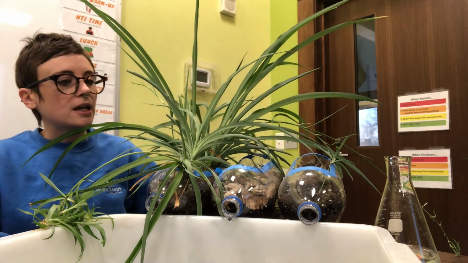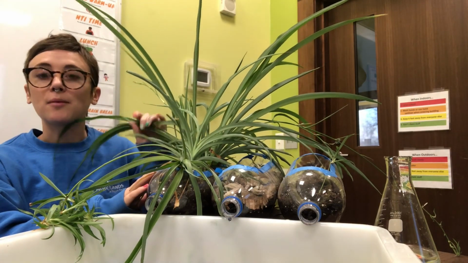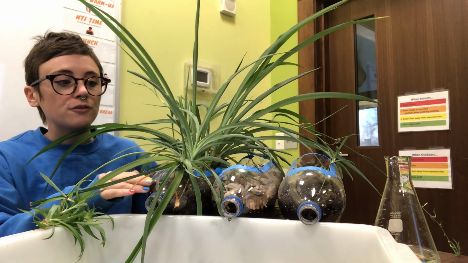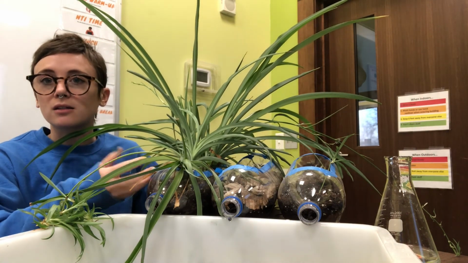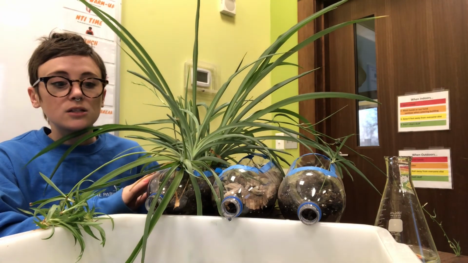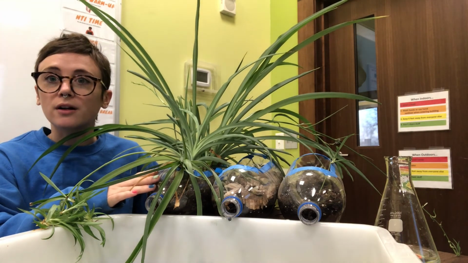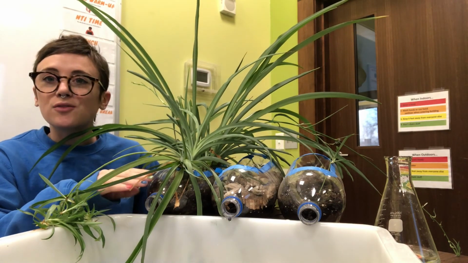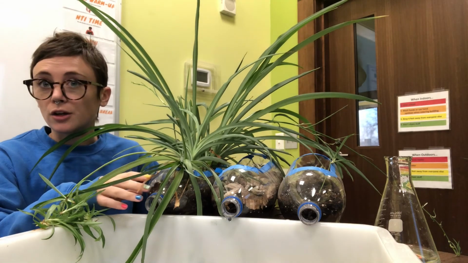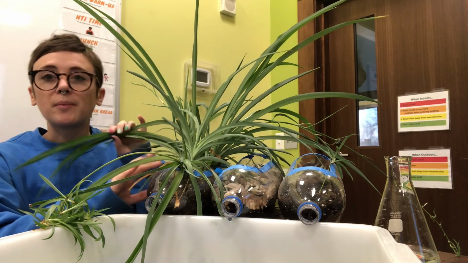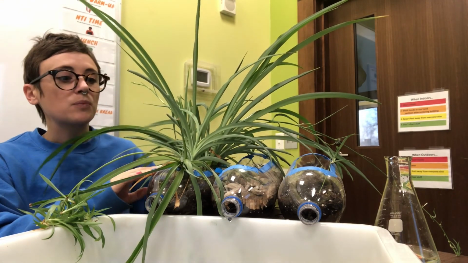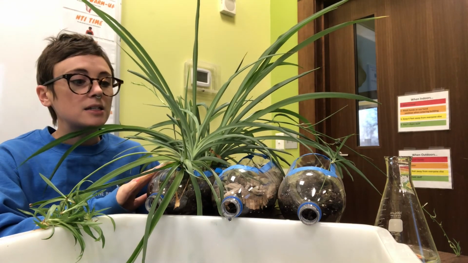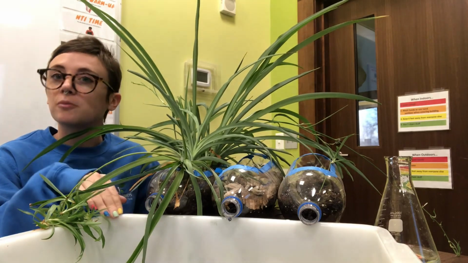And then finally, our riparian habitat, or our habitat with the plants, when I poured water in, instead of running off, it seeped into the soil and was actually sucked up by the plant's roots. And so not only did we not have water flowing off of the surface, we also did not have sediment flowing out either. So our riparian habitat with the plants slowed runoff, stopped runoff, and stopped sediments and pollution from entering into our water.